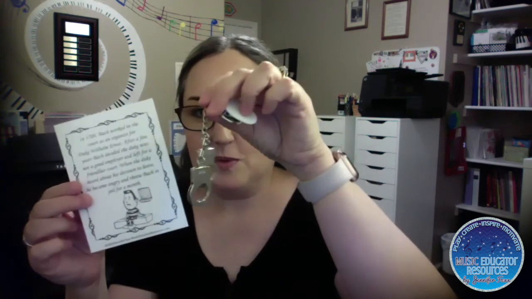Another fun one is when Bach worked for the Duke, and after a few years he decided to leave the Duke because he didn't really like him as an employer, and he wanted someone a little bit more friendly than the Duke. And when the Duke heard about his decision to leave, he threw Bach in jail. So I have these little handcuffs that went with that, so you can remember the handcuffs and how Bach went to jail because he wanted to leave his position, which is kind of silly.